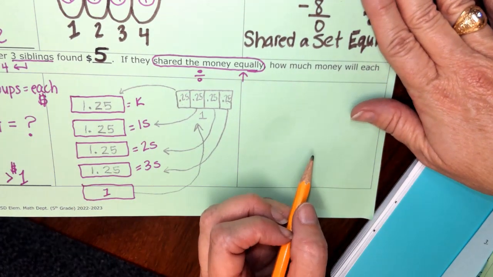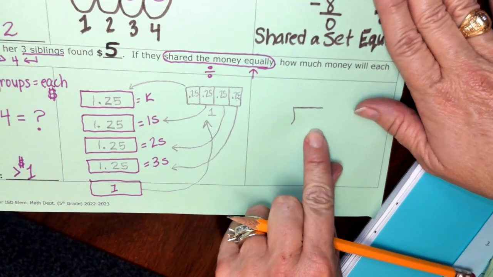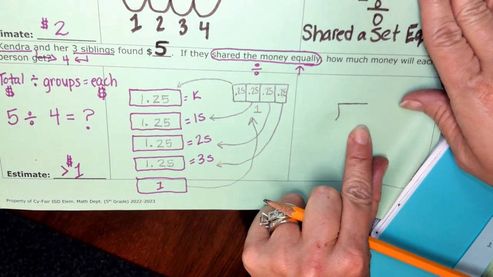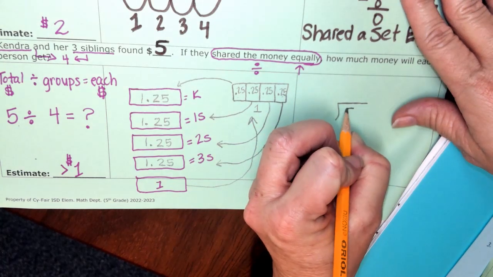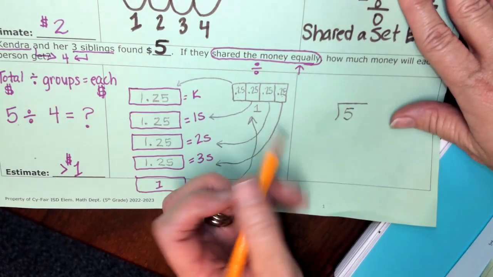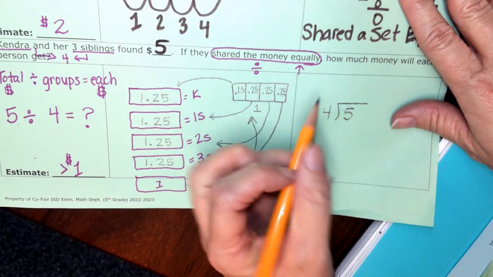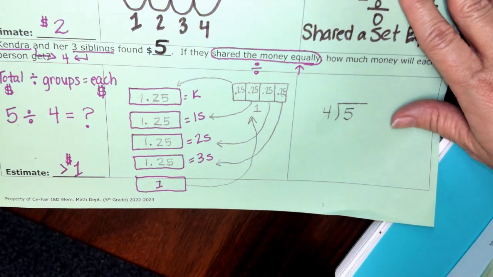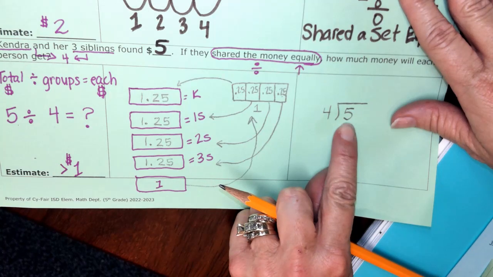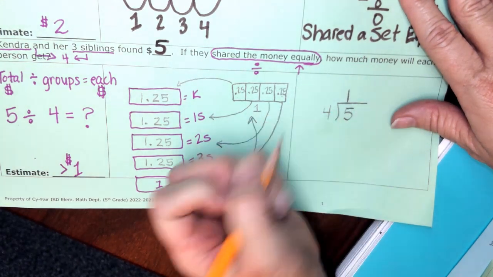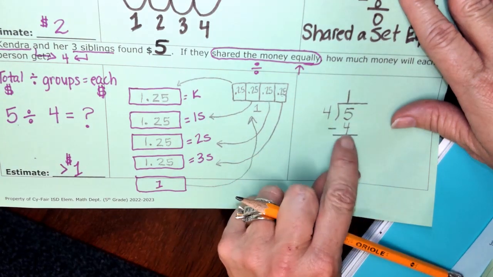If I use my algorithm, I'm going to start by building my house, and remember my total goes in my house. So what is the total amount of money that I have? It's $5, so put $5 inside your house. We're going to be dividing that into 4 equal groups. So how many equal groups will we end up getting? So 4, how many groups of 4 are in the number 5? There's 1. 1 group of 4 is 4. And 5 minus 4 is 1.